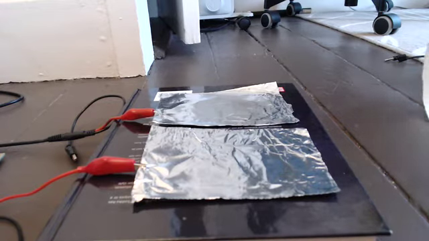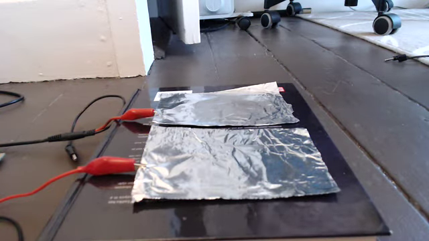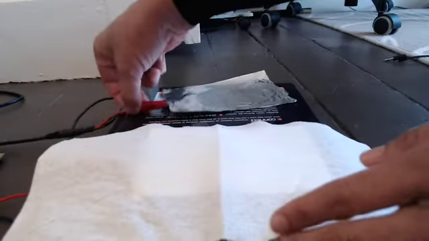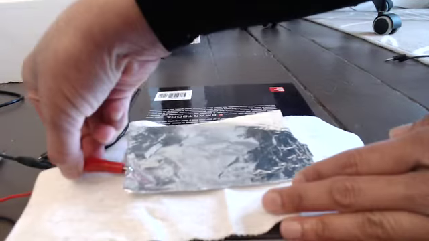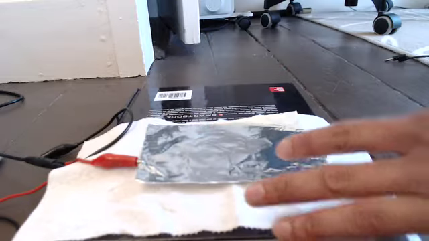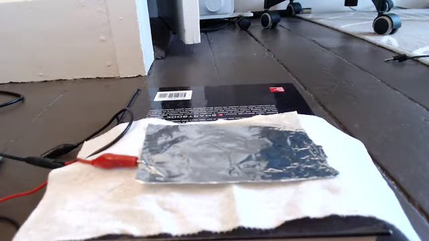The second one I'm going to show you is in making a pressure sensor. So I'm going to take a paper towel and place it over one of the plates, and then put the other plate on top of it. And so right now the spacing between the two plates is pretty large. The more space there is between capacitor plates, the lower the capacitance is.